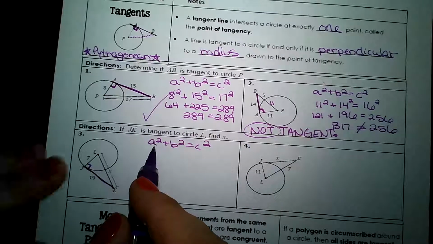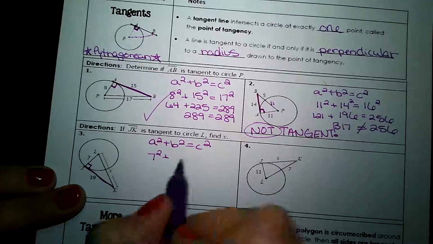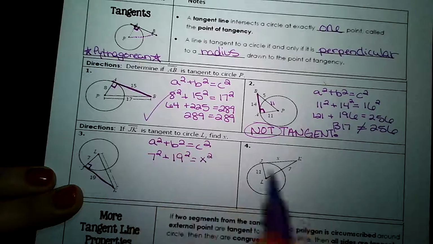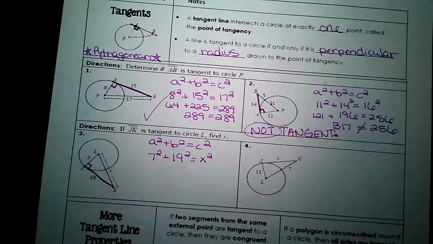A represents the short leg, which is 7 here. B represents the long leg, which is 19. C represents the hypotenuse, which is what I am trying to solve for. Take a moment and complete the Pythagorean theorem to solve for x.